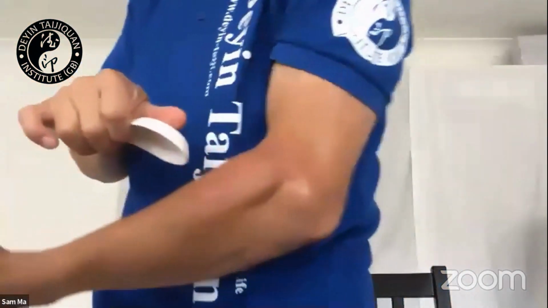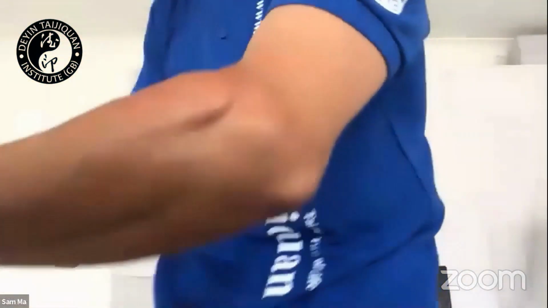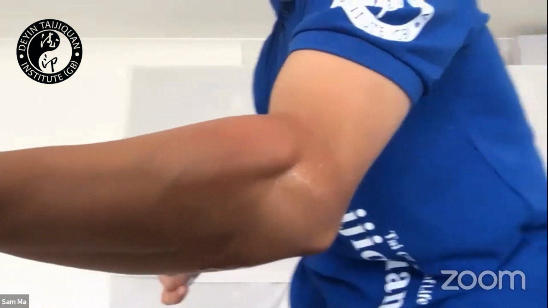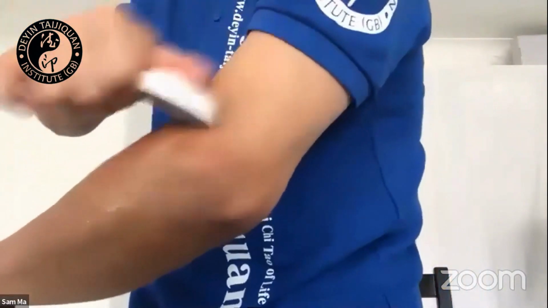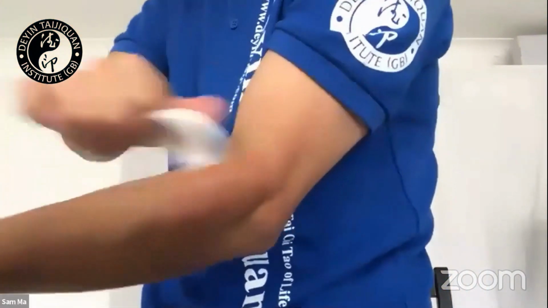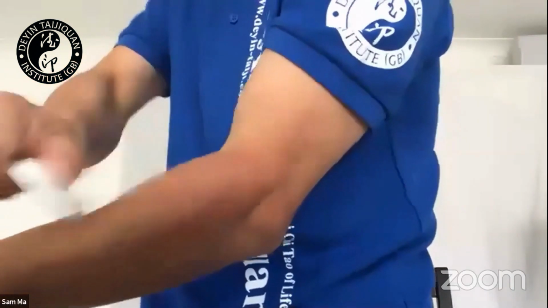If people have got a problem, then this part will show a little bit more darker red. Can you see a little bit red on my elbow now? Yeah, okay. If people have got a problem, definitely will show a bit darker red. And also you can massage here as well, scraping.